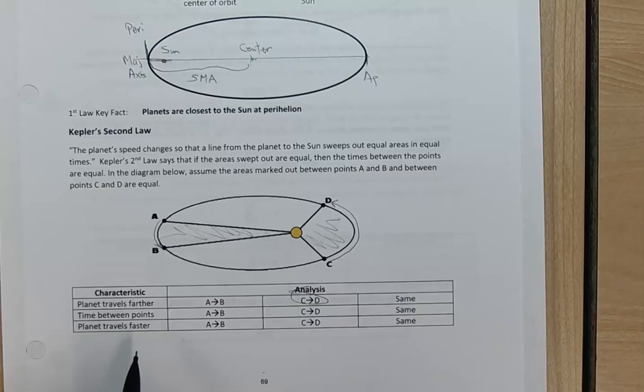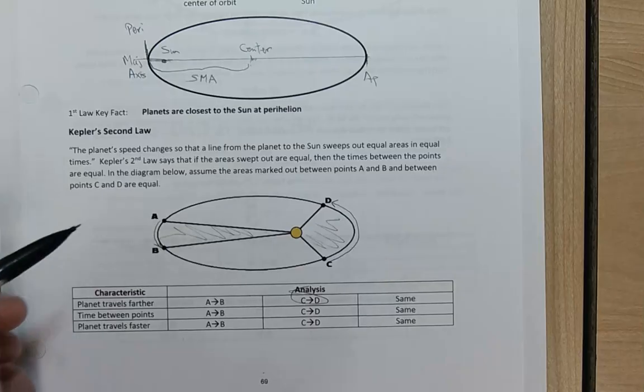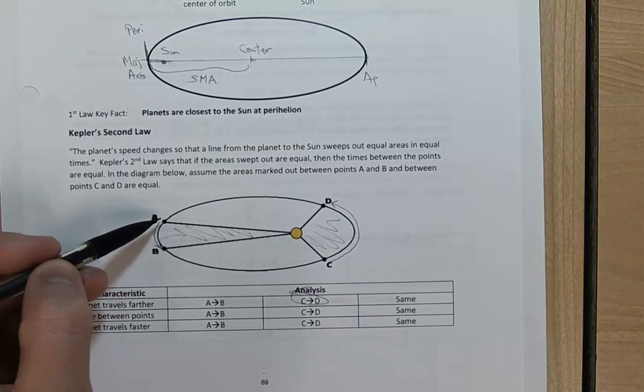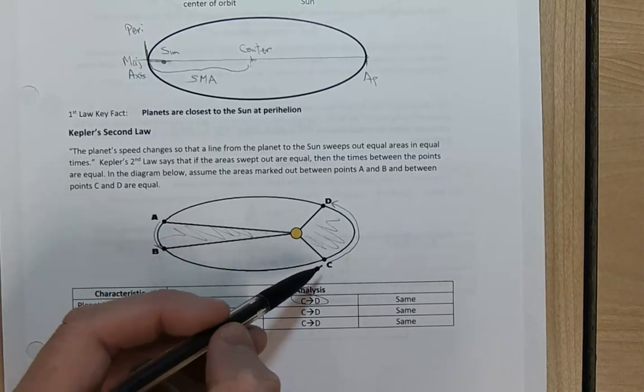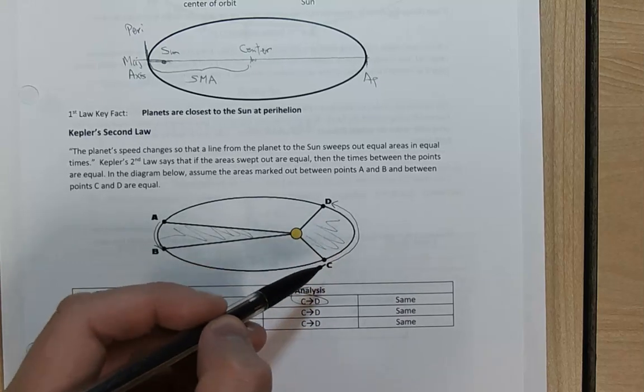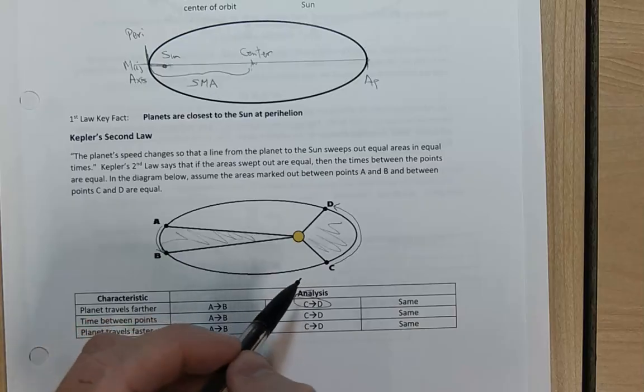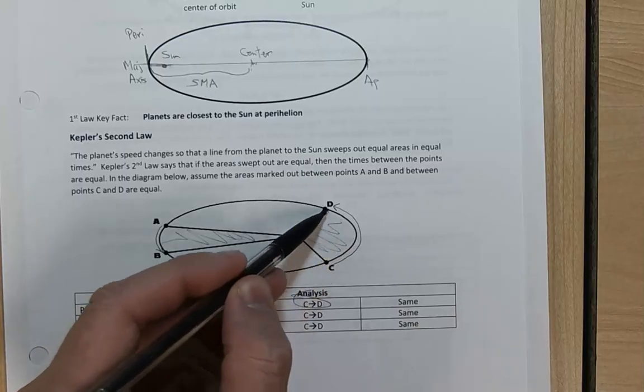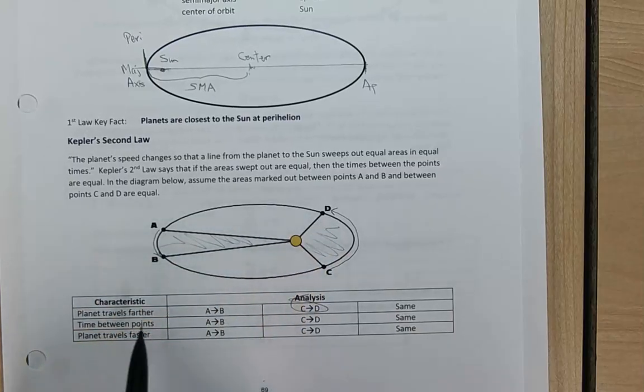So, during which of these two sections of the orbit did the planet travel faster? Between A and B or between C and D? Well, between A and B, the planet traveled this distance. And between C and D, the planet traveled this longer distance. How can the planet have traveled a greater distance in the same amount of time? Well, it must have been going faster.